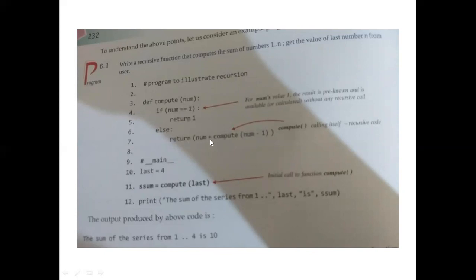So here return 2 plus compute 2 minus 1. So 2 minus 1 is 1, so compute 1 will execute. If num equal to 1, now it is true, so it will return 1. So whenever this function calls itself, accordingly it will calculate the value 4 plus 3 plus 2 plus 1. The final value will return to the calling function. It will store in sum, and the sum of the series from 1 to n, here 4, is printed. So this line will be the output: the sum of the series from 1 to 4 is 10. So this is the example of direct recursion with a base case.